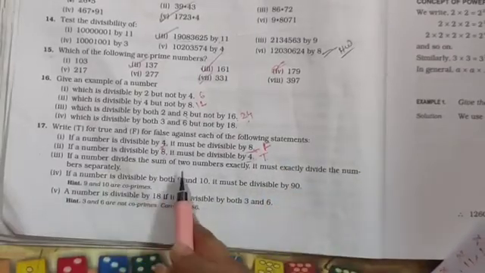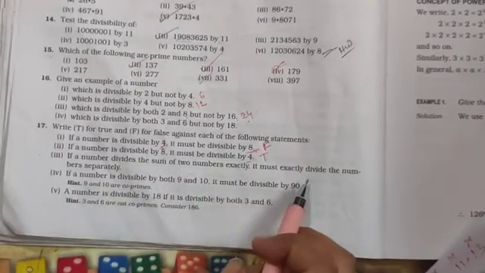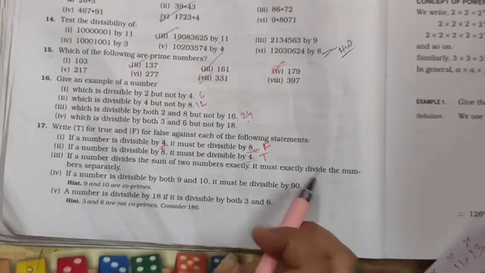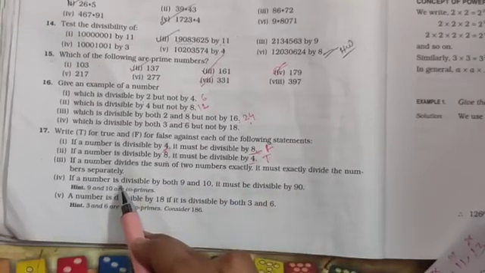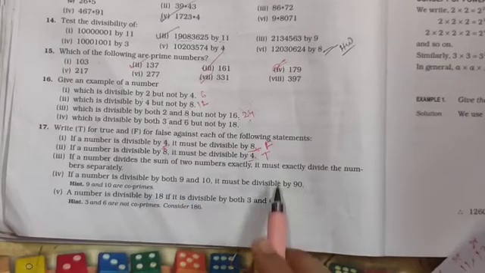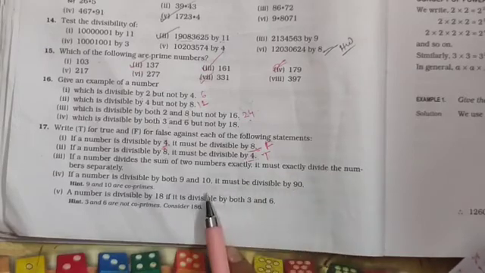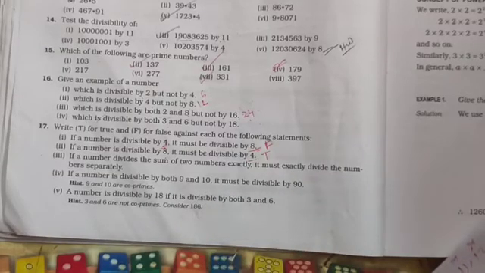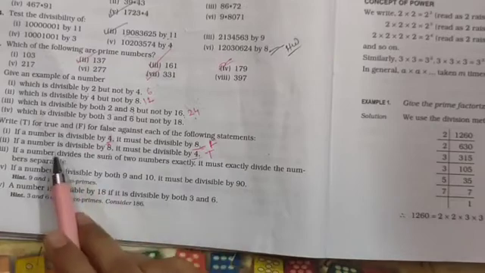If a number divides the sum of two numbers exactly, it must exactly divide the numbers separately. Is it correct? So, let us see an example.